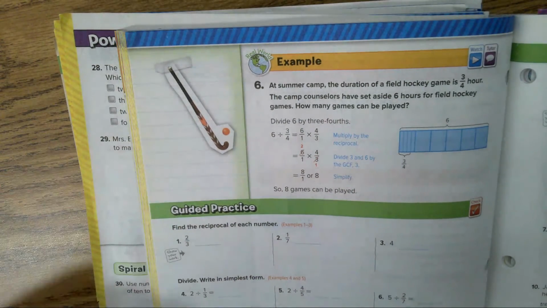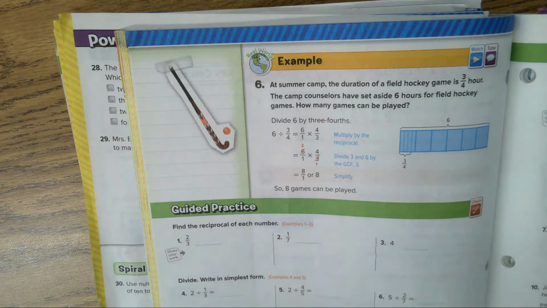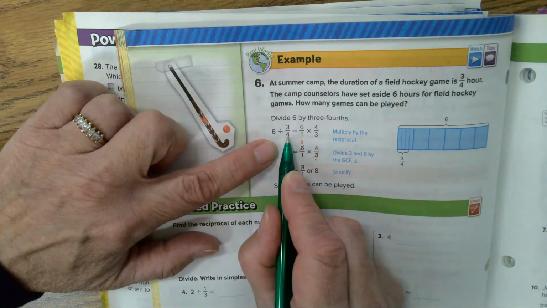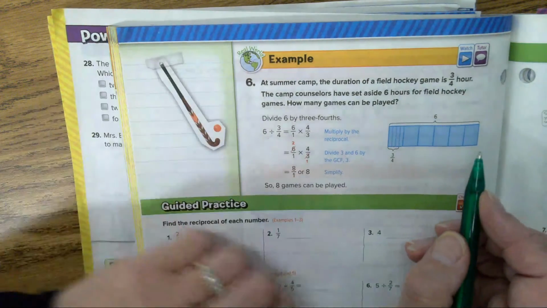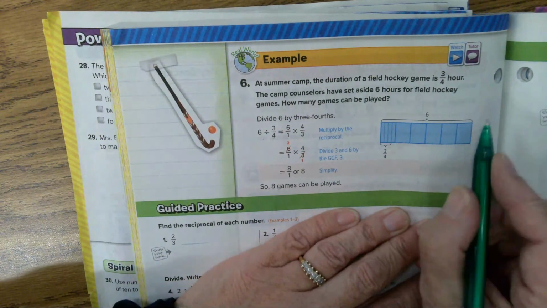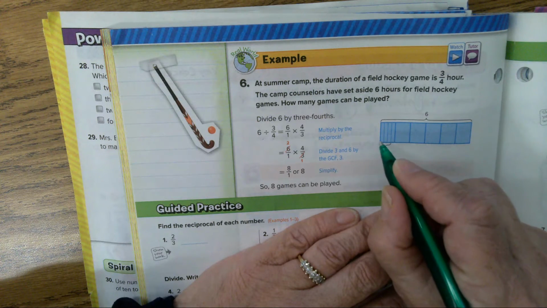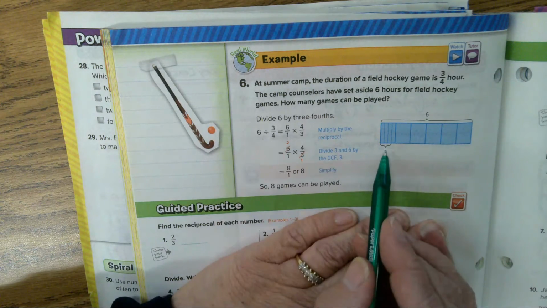Here is a word problem. At summer camp, the duration of a field hockey game is 3/4 of an hour. The camp counselors have set aside 6 hours for field hockey games. How many games can be played? So you're taking 6 hours divided by 3/4. Look at the model. This is cut up into 6 pieces: 1, 2, 3, 4, 5, 6. And they want to know how many 3/4 will fit into this.